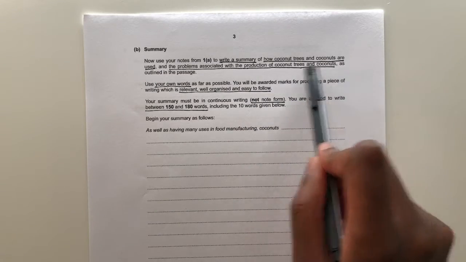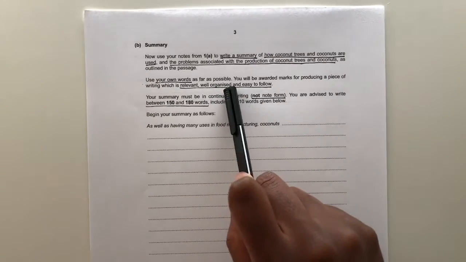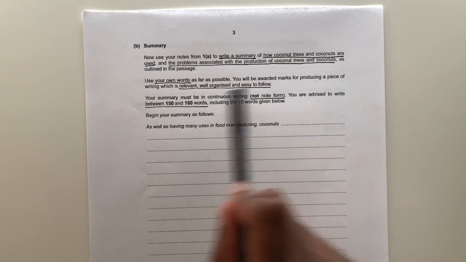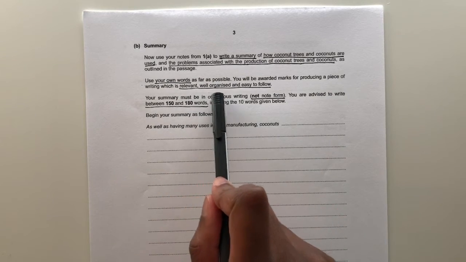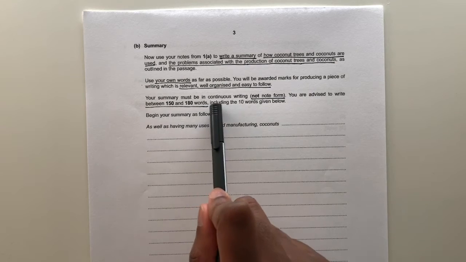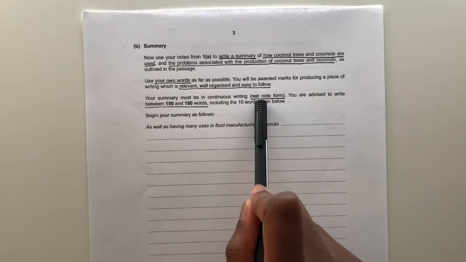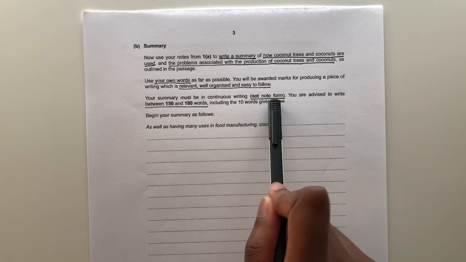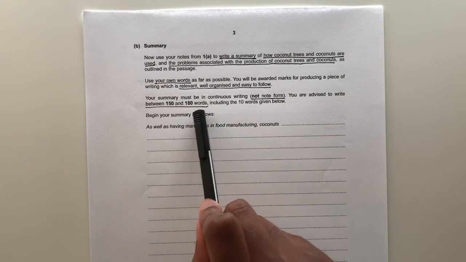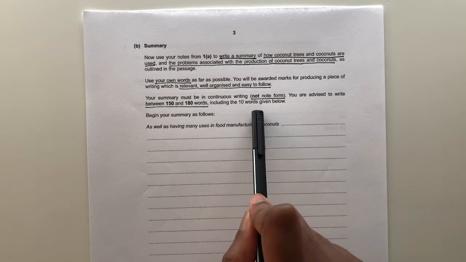Moving forward, use your own words as far as possible. You will be awarded marks for producing a piece of writing which is relevant, well organized, and easy to follow. Your summary must be in continuous writing, not note form. So here we can't use bullet points. You are advised to write between 150 and 180 words, including the words given below.